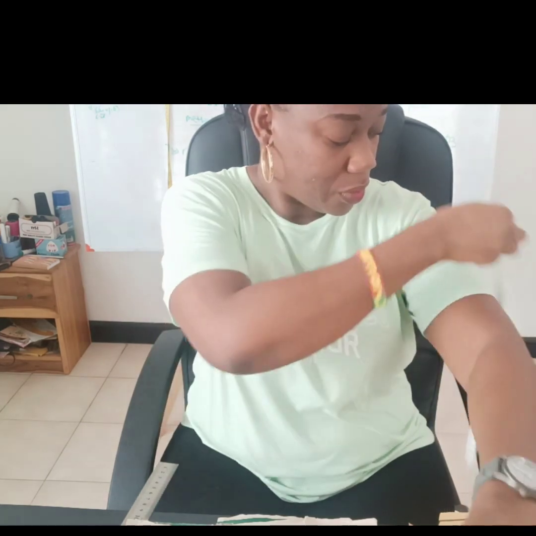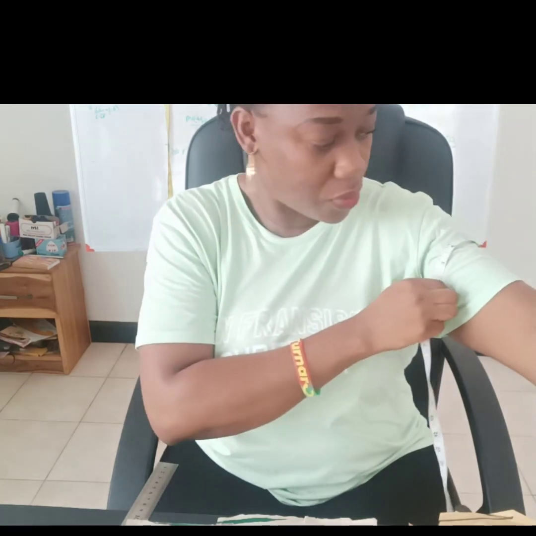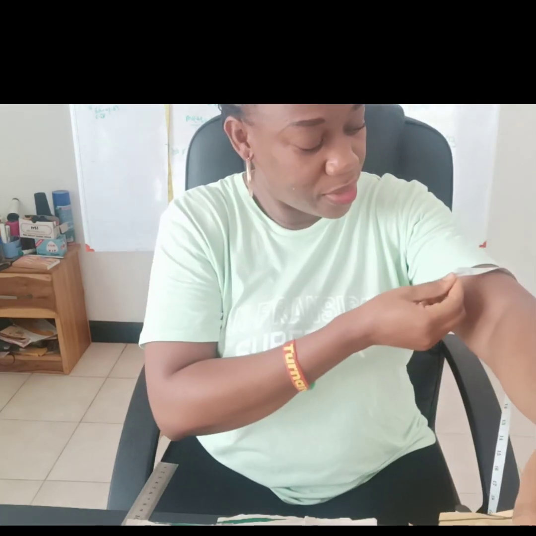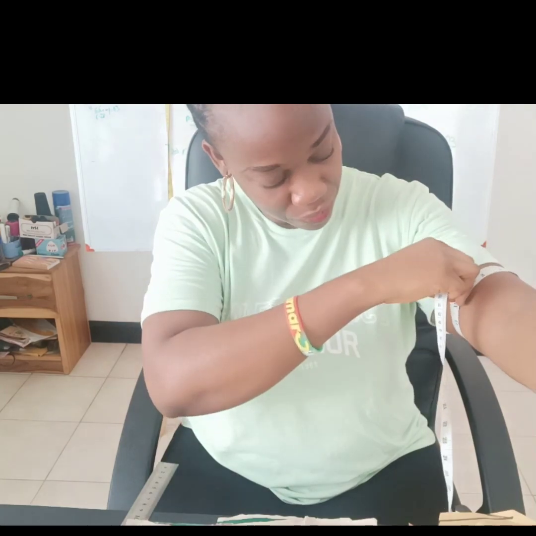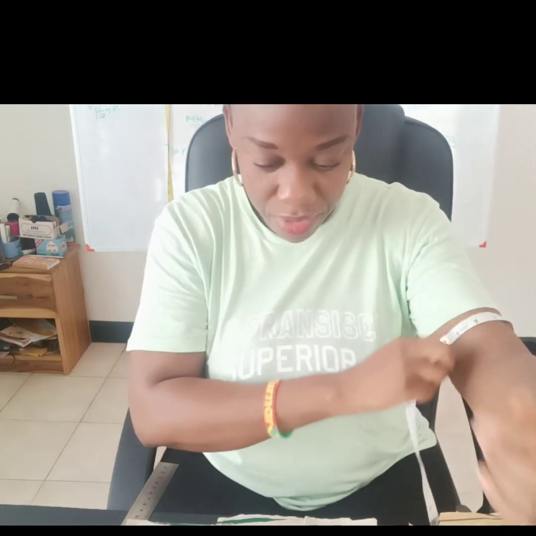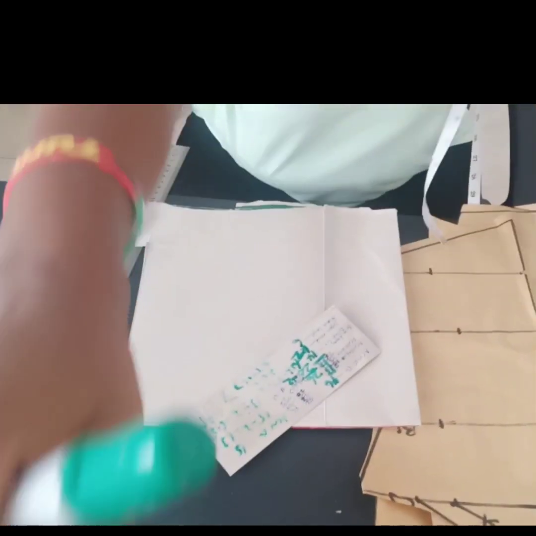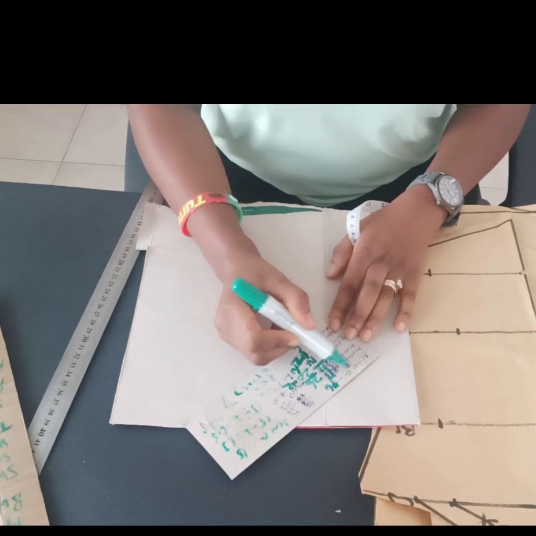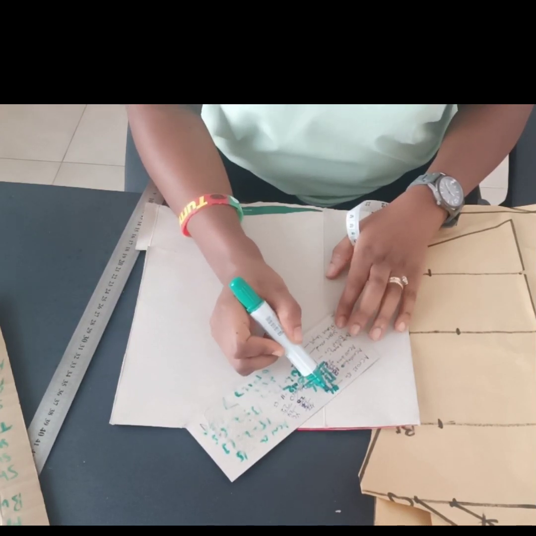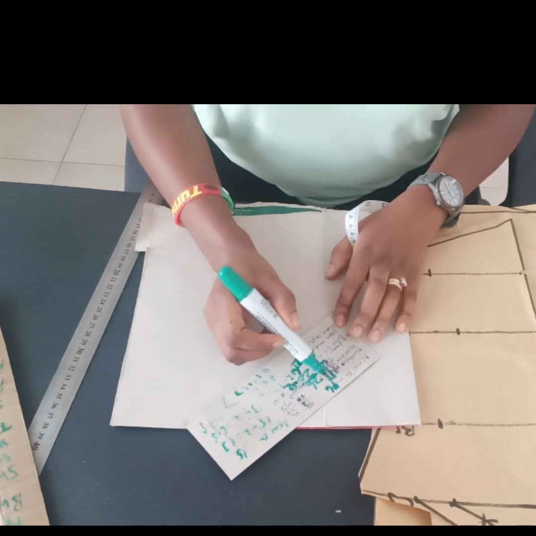So you take the first one, you take the bicep round, which is 14, and then you take the sleeve round. The sleeve round here is 12. So let's say sleeve round is 12. So these are the measurements we are working with: across chest, across shoulder 46. The across front is 13.